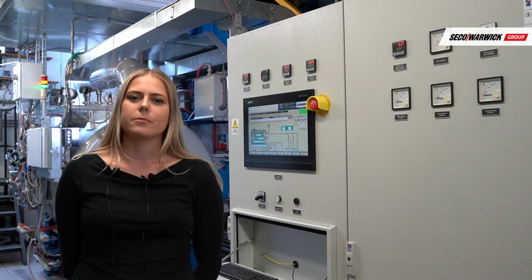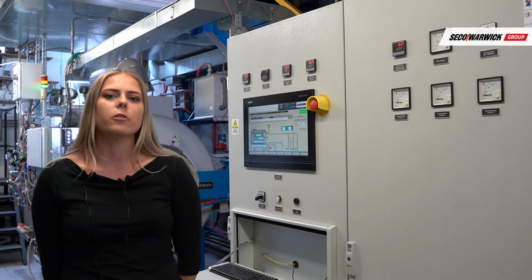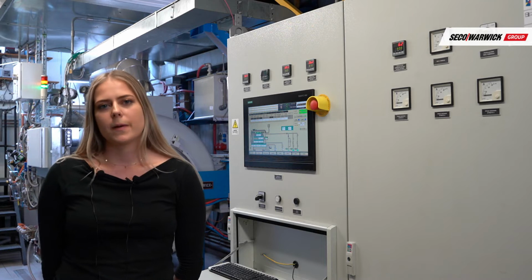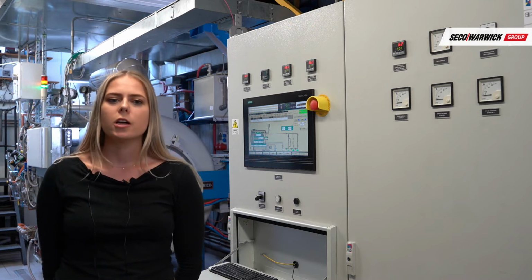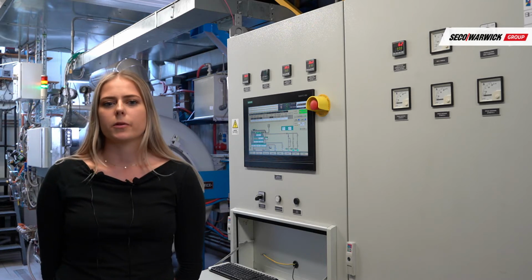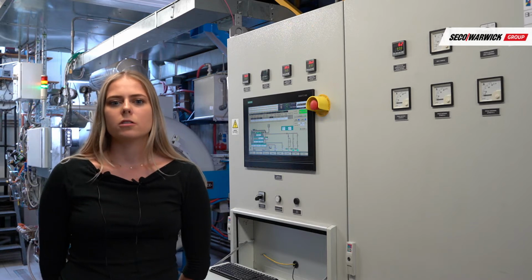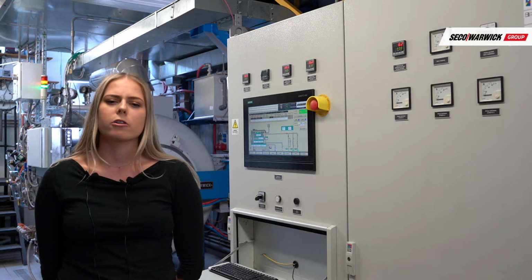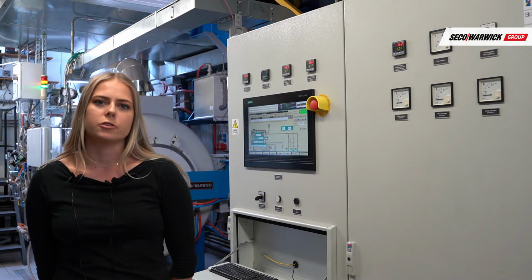Other parameters that determine the kinetics of growth of the nitrided layer, so its pace of growth and phase structure, are temperature and nitriding potential. Nitriding potential is a quotient of the molecular pressures of NH3 and H2.